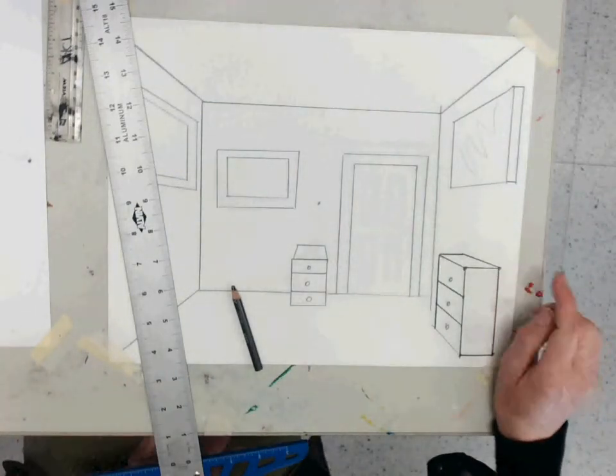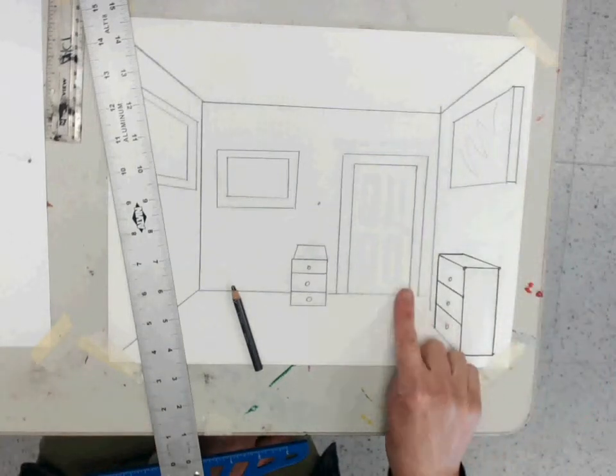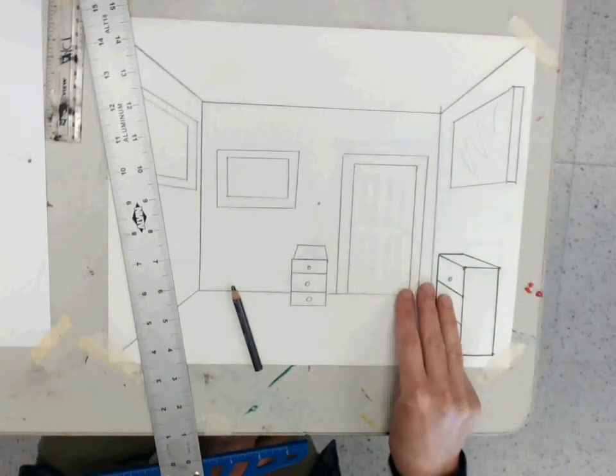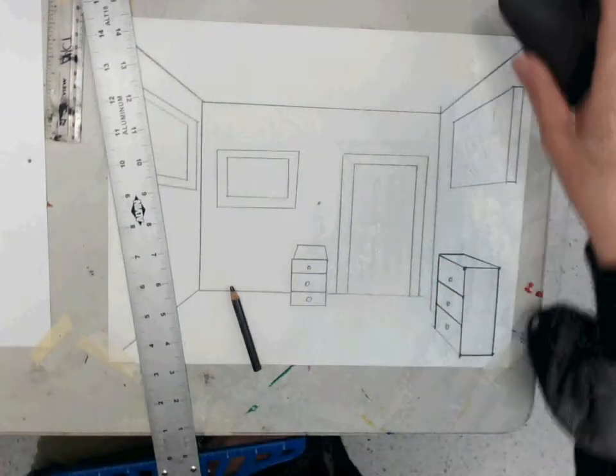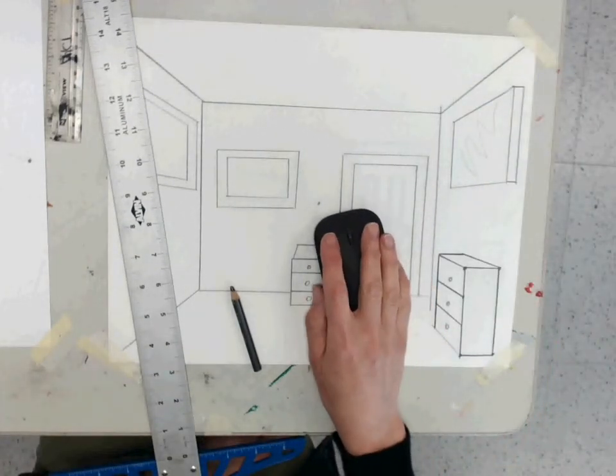One thing to always remember in perspective is you only get 3 choices of lines. You get horizontal, vertical, or to the vanishing point. You cannot make up a line. So especially when you get into these other line segments, it's important not to make up a line.